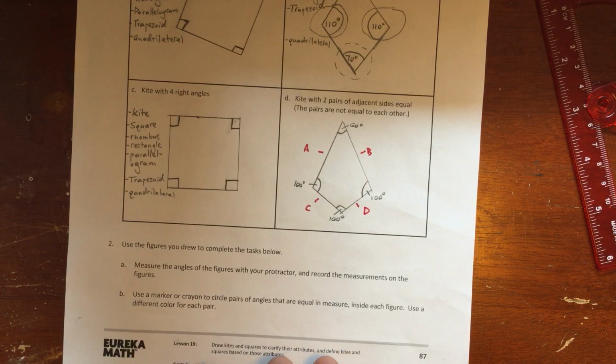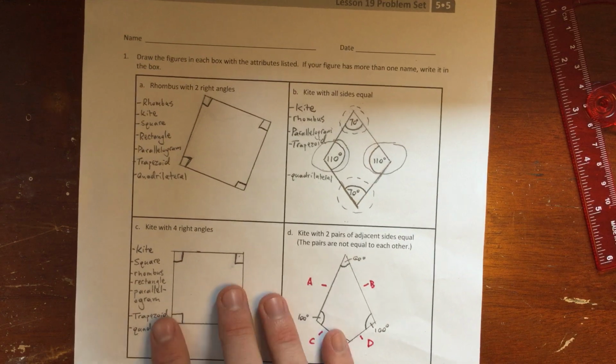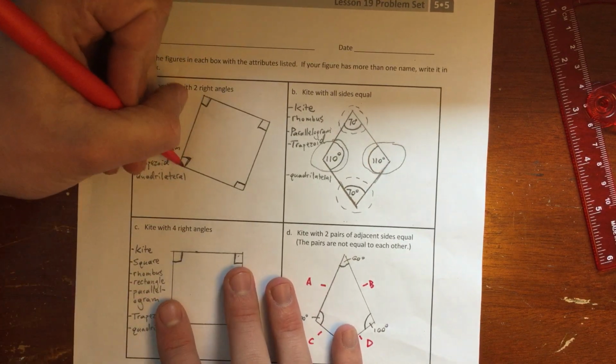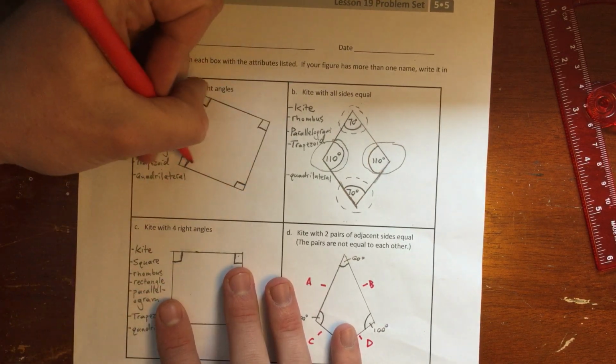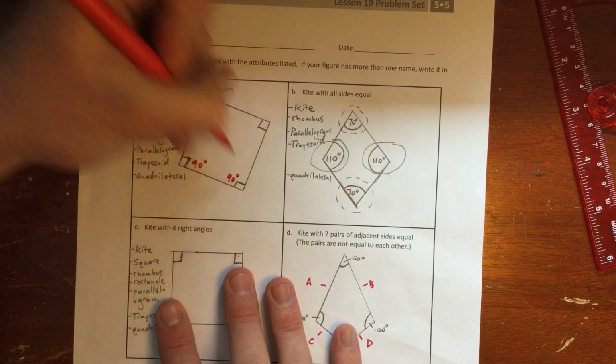Okay, moving down to part 2, A and B. Measure the angles of the figures with your protractor and record the measurements of those figures. So there's a couple here that we can do just knowing how much a right angle is. I know that all of these angles in here are right angles, so each one of those angles is going to be 90 degrees.